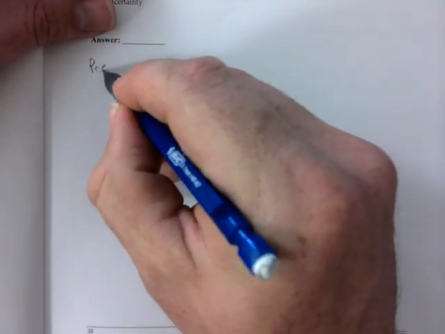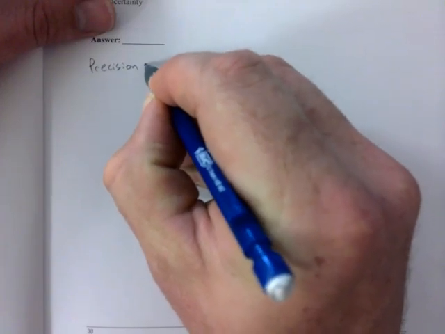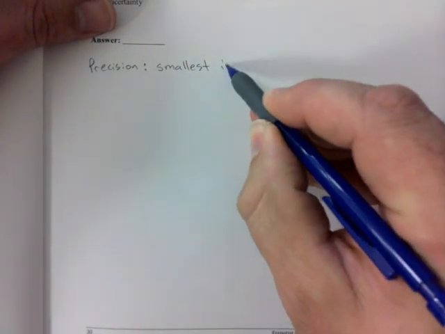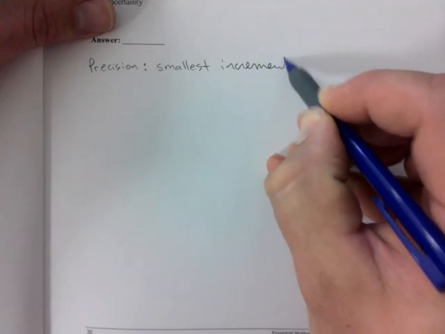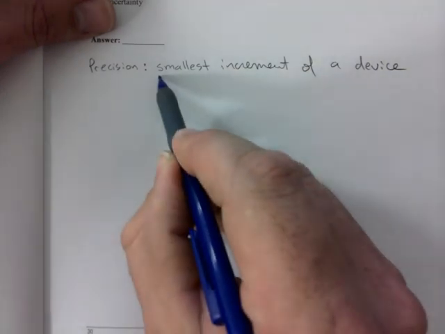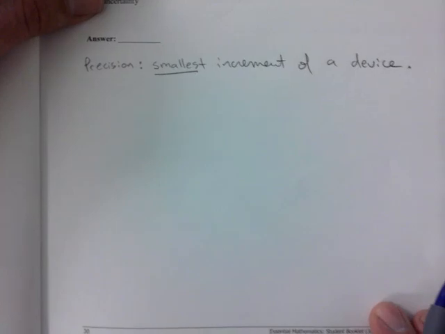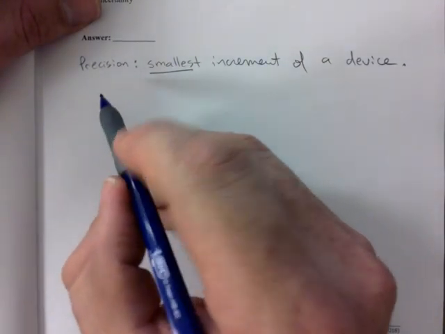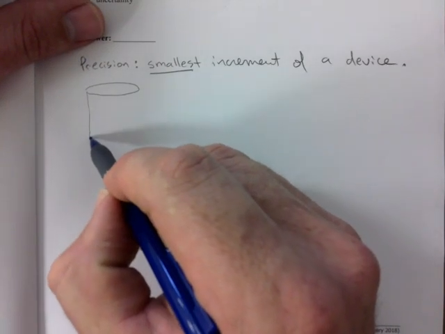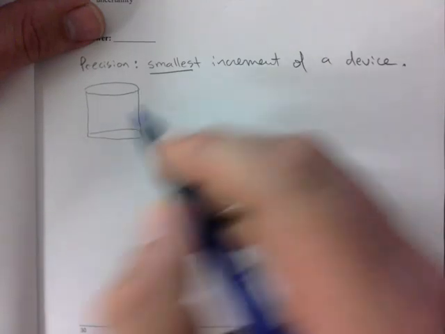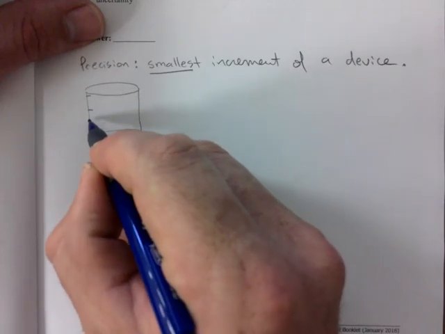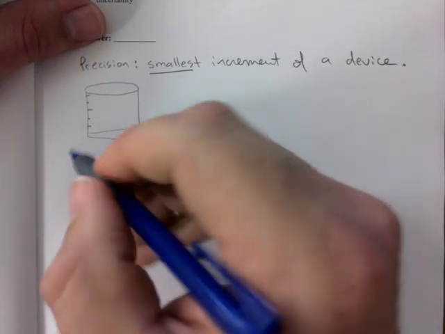The precision is the smallest increment of a device. The smallest increment of the measuring device. And so I'm going to give you 3 examples. Copy this, please. Let's make 3 marks and then we'll make smaller ones yet.